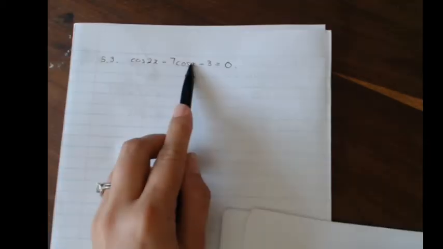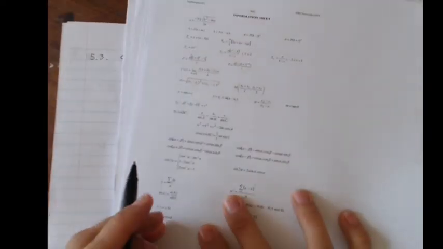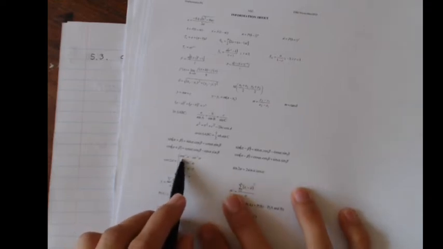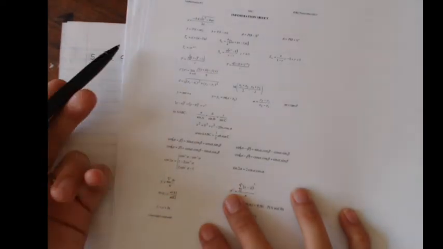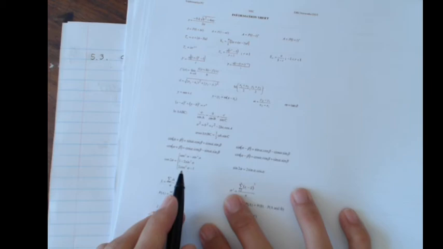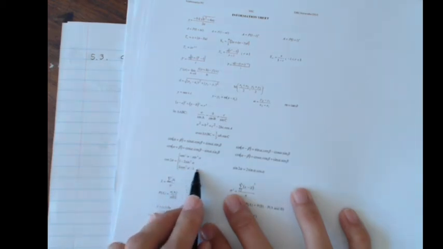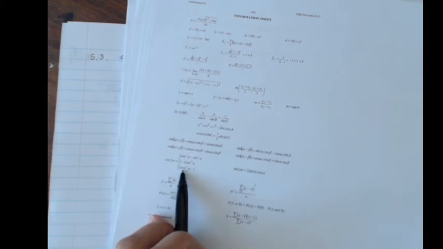Now, since I have cos here, I'm going to replace this cos 2x with the formula. Cos 2x has 3 formulas. I just want to quickly double check. Here's my formula sheet. Let me quickly show you as well. Okay, so cos 2x can be cos squared minus sine squared, 1 minus 2 sine squared, or 2 cos squared minus 1. Now, since this equation has a cos in it already, I'm going to work with a formula that has cos in it only, not sine. So 2 cos squared minus 1.